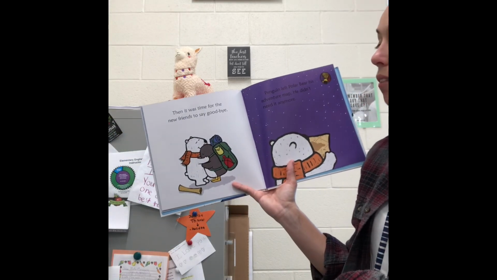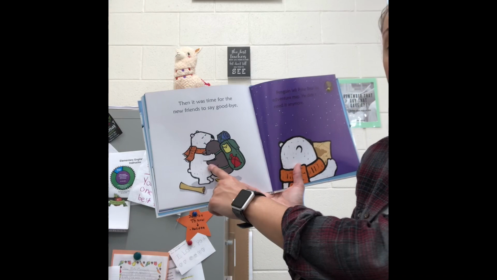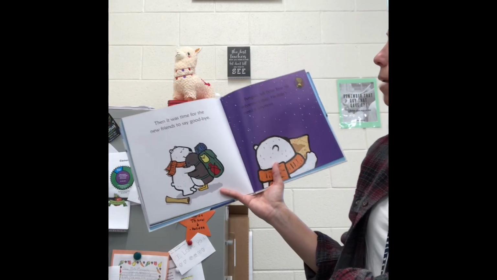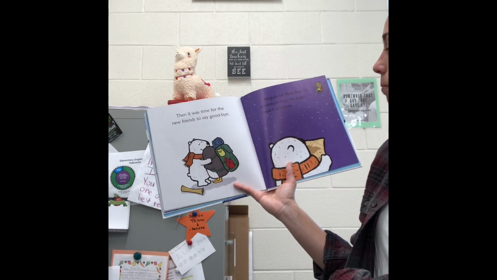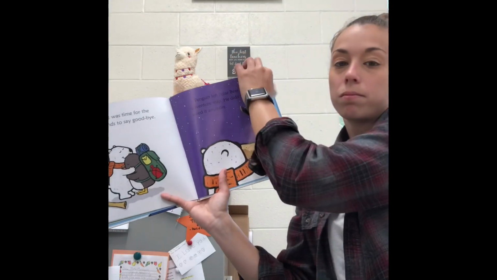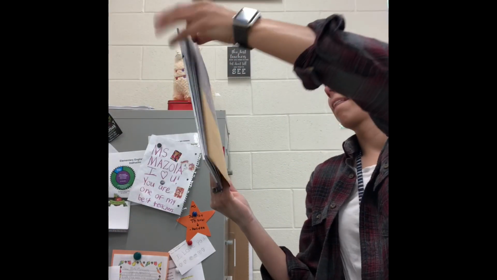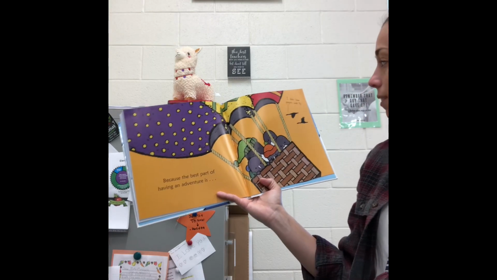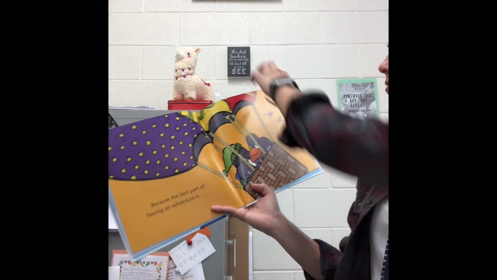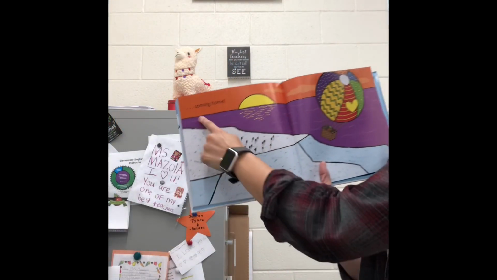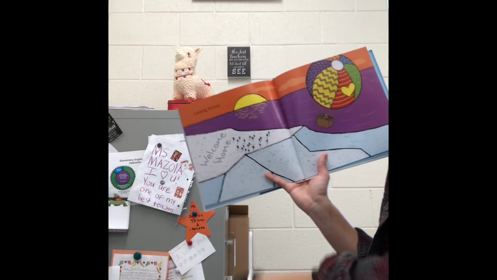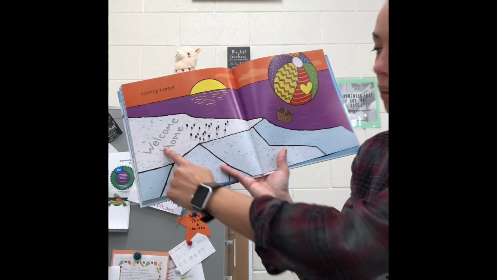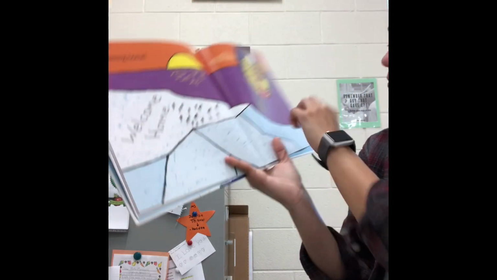But then it was time for the new friends to say goodbye. Penguin left Polar Bear his adventure map because he didn't need it anymore. Because the best part of having an adventure is coming home. You can see all of his little penguin family and friends wrote, "Welcome home" in the snow.